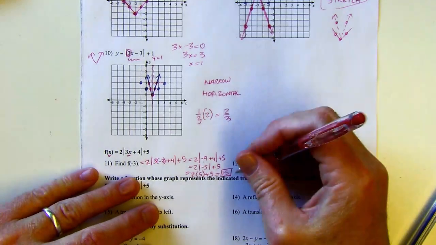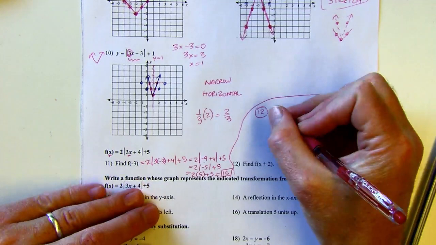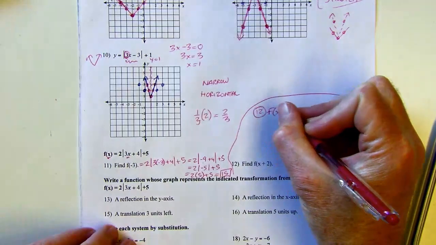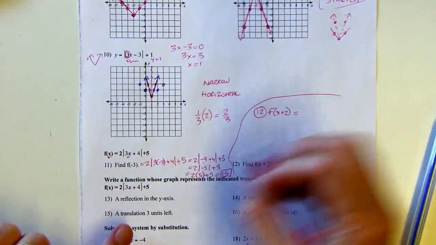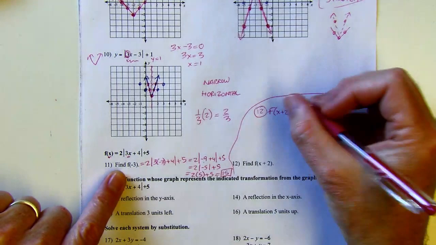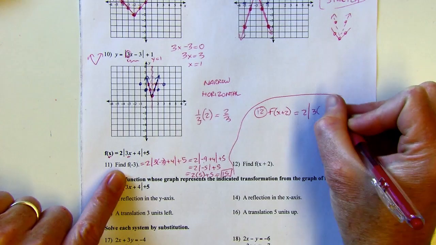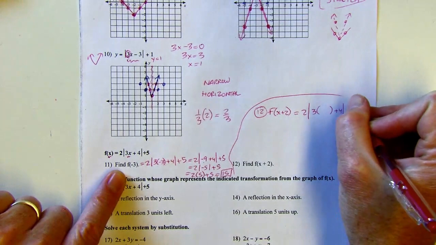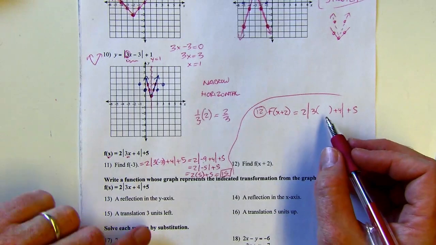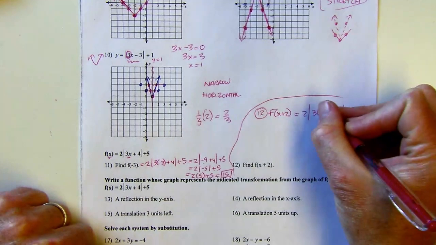Okay, here, let me do number 12 up here so I have a little more space. So f of x plus 2, that means my input in here, where the x is, I'm going to replace that with the quantity x plus 2. So I've got 2 times the absolute value of 3 times something plus 4, and then plus 5 after the absolute value. So that something, instead of x, is going to be the quantity x plus 2.